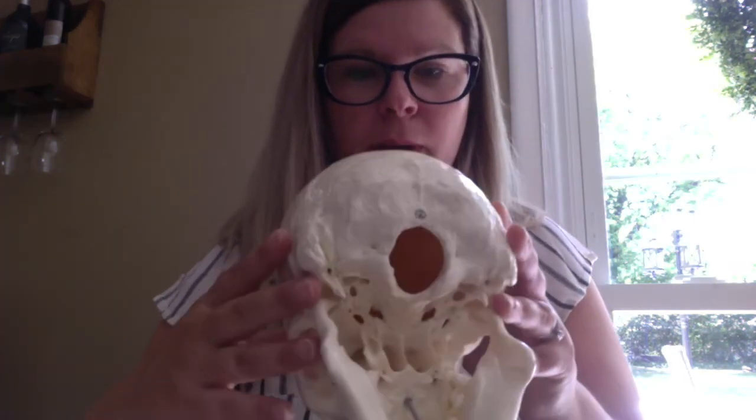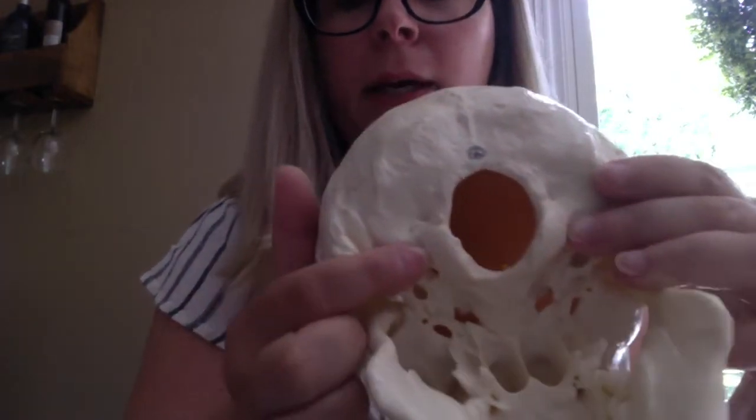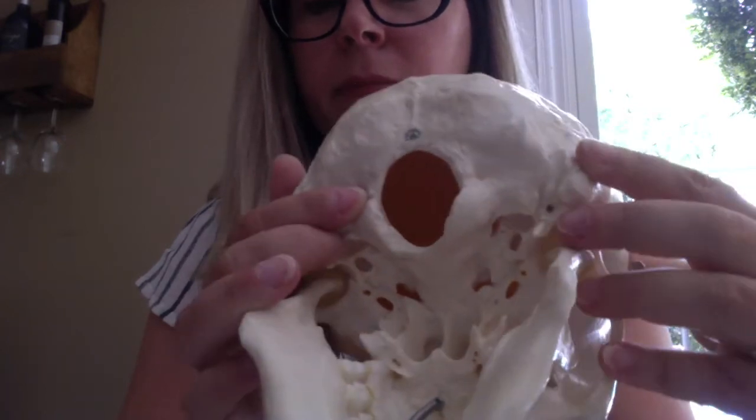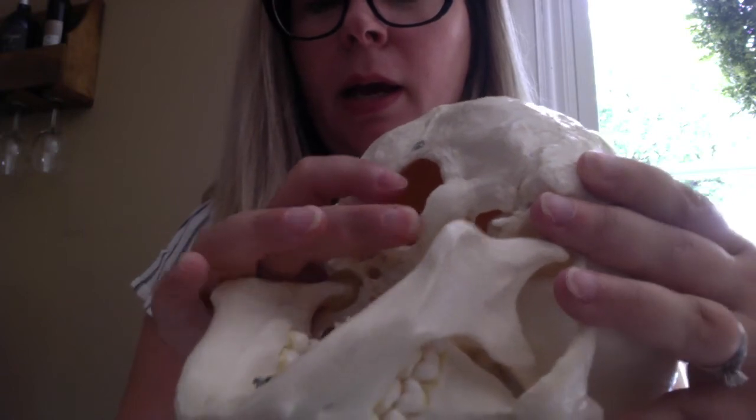So if we go back to our picture on 102, sorry, and that's the exterior of the skull, you'll see that your occipital condyle is a little bit there. It's not an awesome picture of it. But here, you should be able to see right here on either side of our foramen magnum these bumps, okay? There it is right there. And it's smooth.